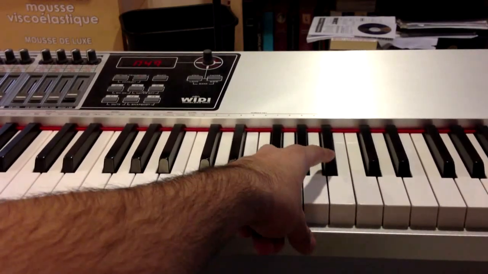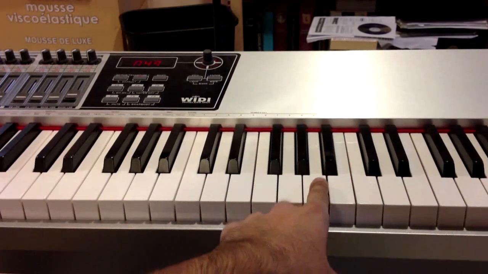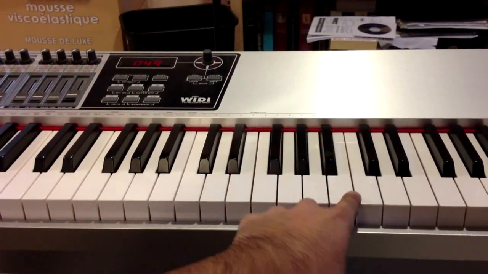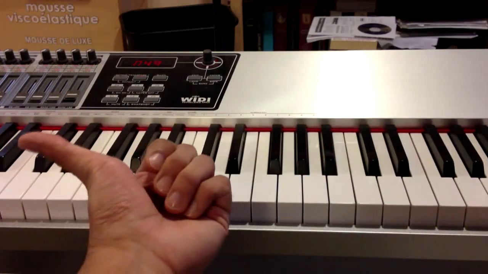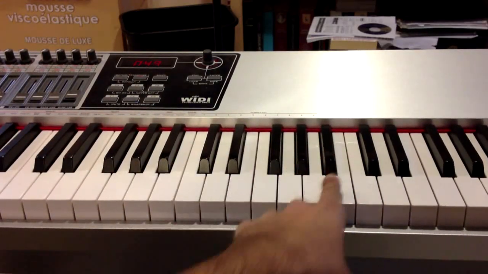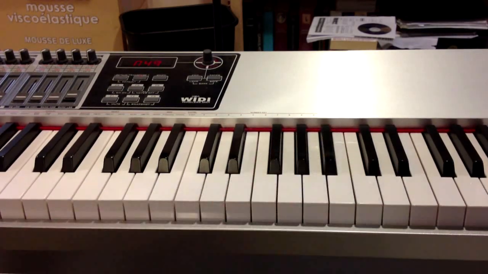And then the last one is the A sharp or the B flat. So this is either an A sharp or a B flat. If you're moving to the left, which is that way, it's a B flat. But if you're moving to the right, which is this way, it's an A sharp.